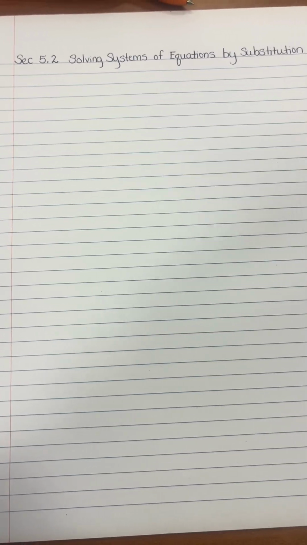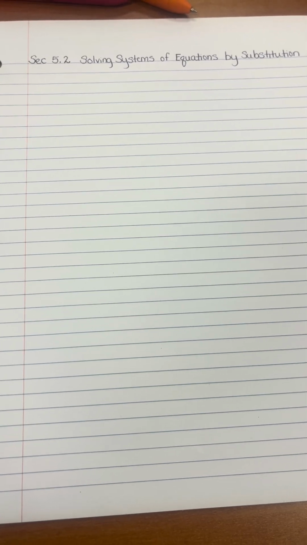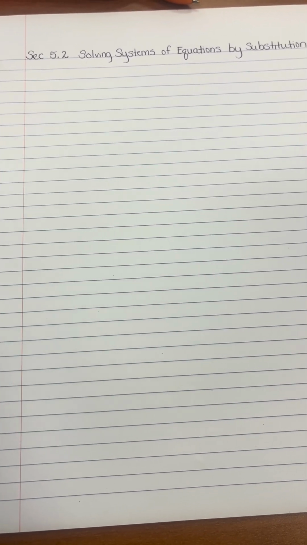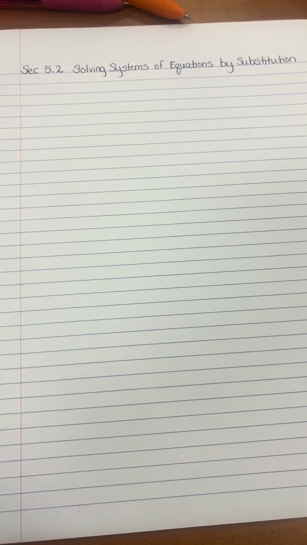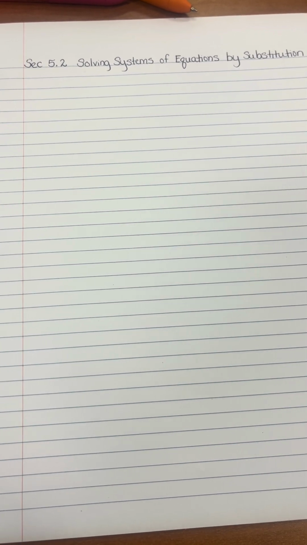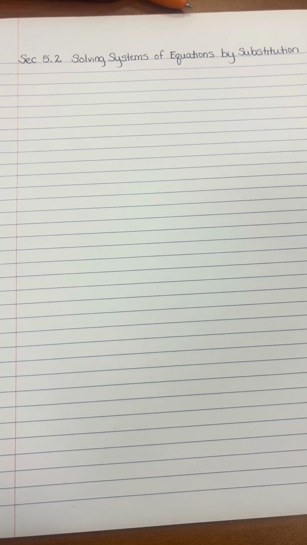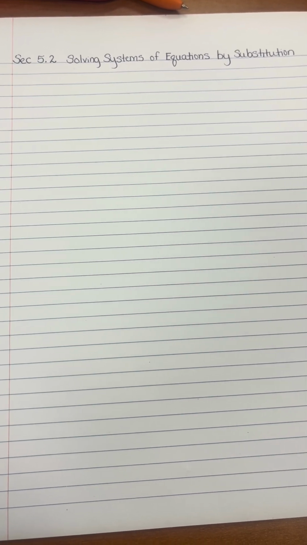Okay, guys, so today we're going to be solving systems of equations using substitution. Yesterday we solved systems of equations by graphing, and we were looking for the point of intersection. The point of intersection is the solution. So if there is no intersection, then there is no solution.